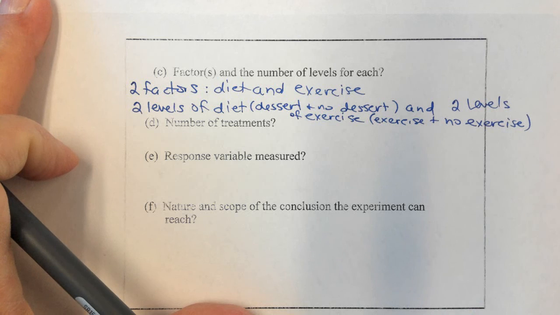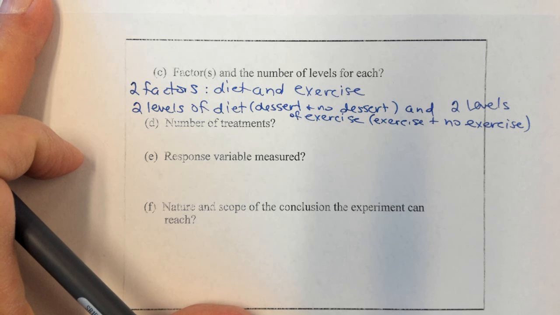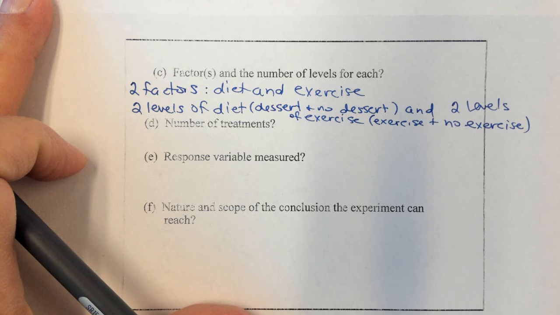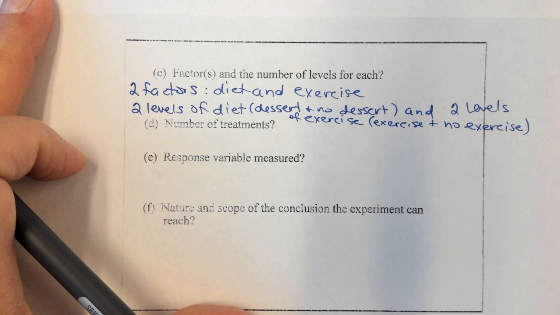So in the end, you get one group that has no diet, no exercise. You have one group that has no diet and exercise. You have another group that has diet and exercise. And a 4th group that has diet and no exercise. Did I say that right? Yeah. I don't know. Sure. I tend to lose track.